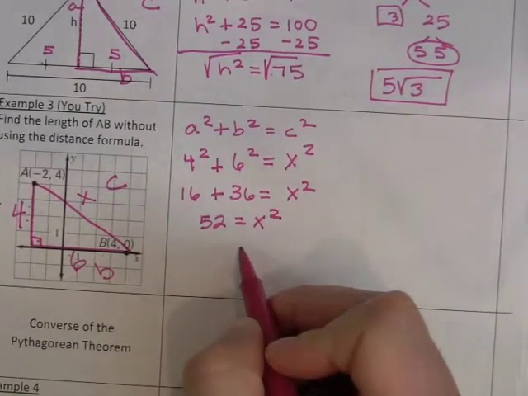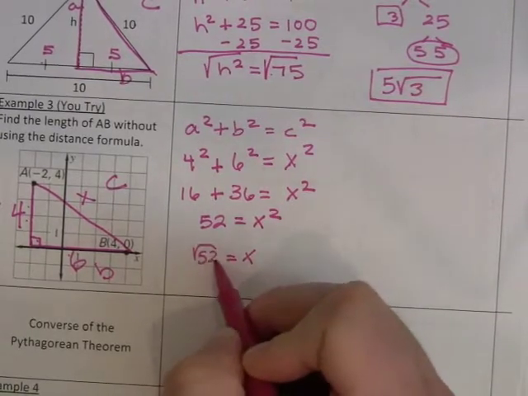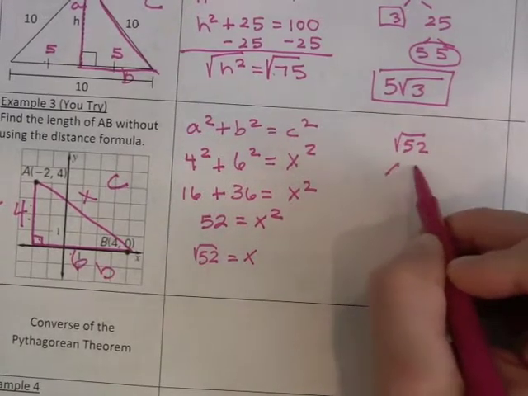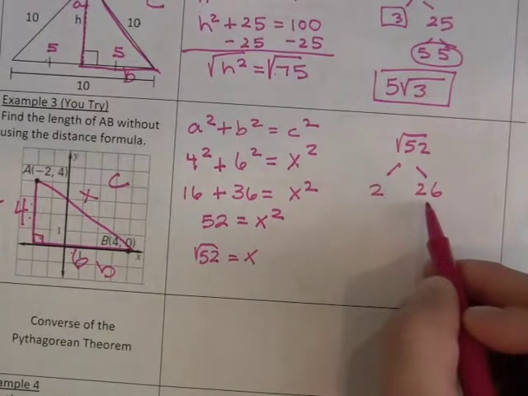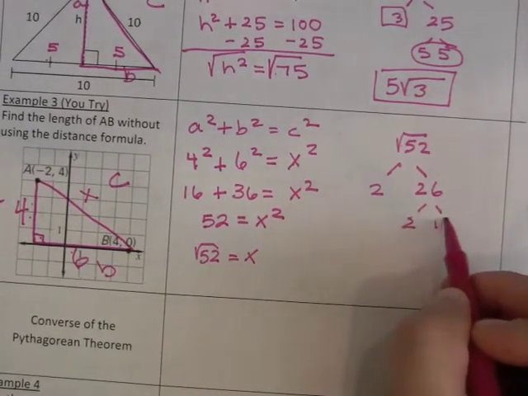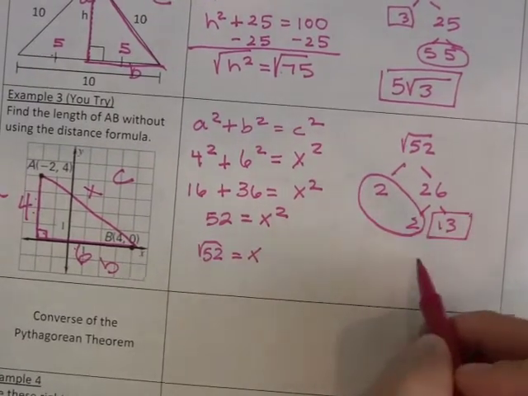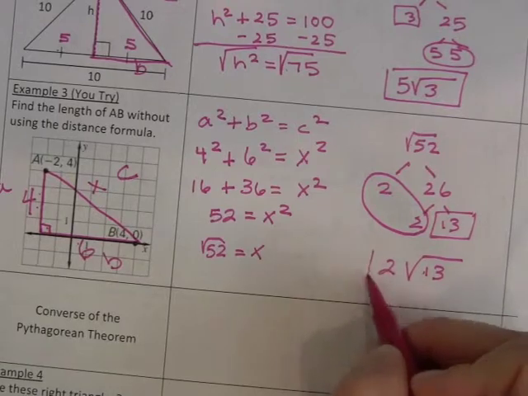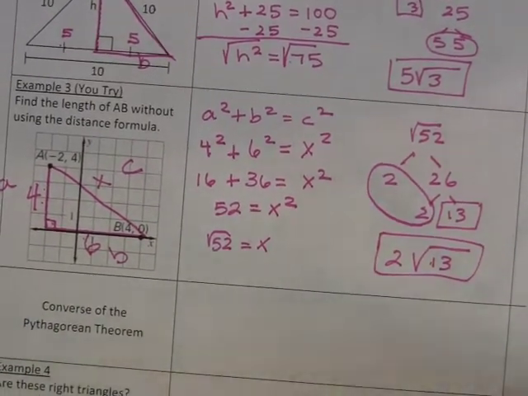And lastly, I would solve this by taking the square root of 52. Now 52 can be broken down into 2 times 26. 26 is 2 times 13. I got a pair of 2's, 13 remains, so I put 13 underneath, put the 2 outside, and there's my answer. Any questions on those two examples there?